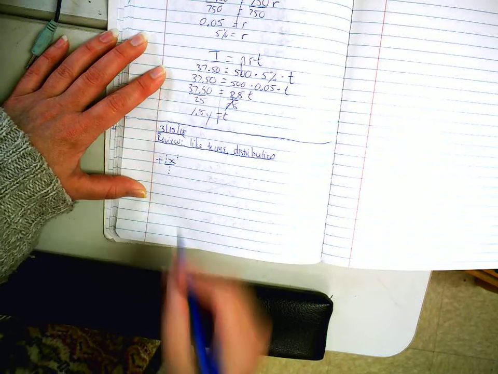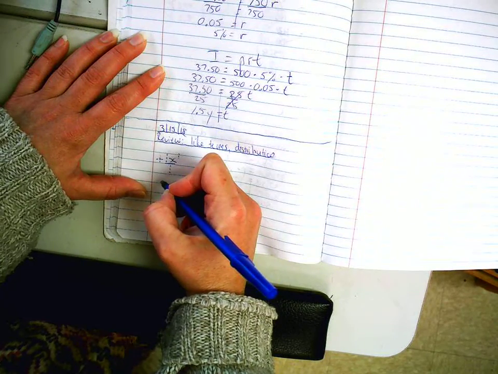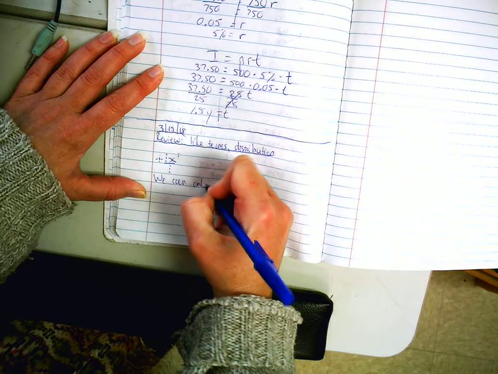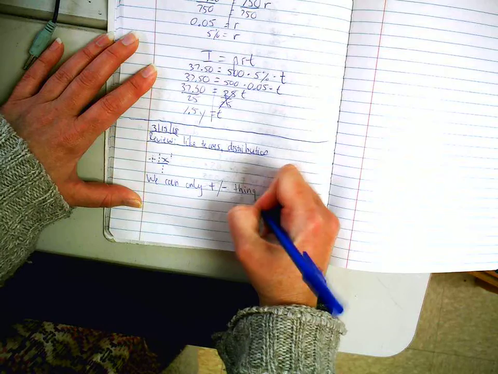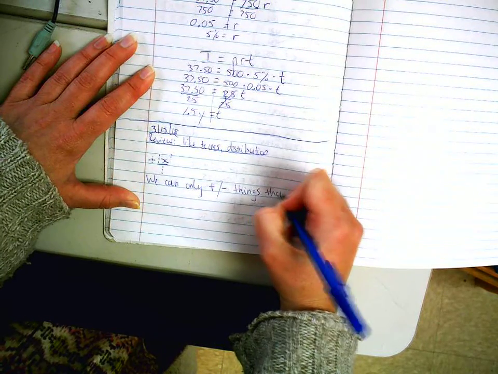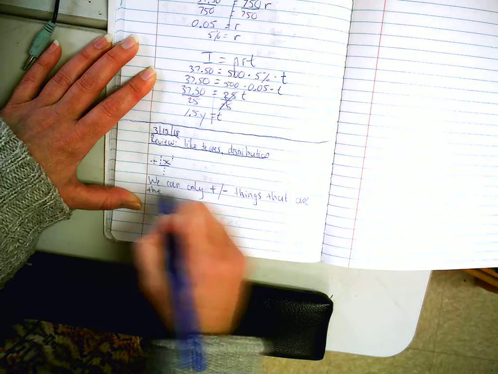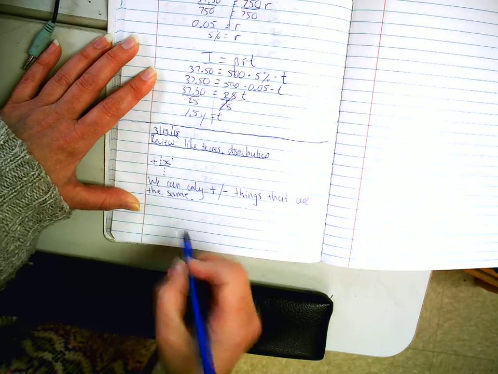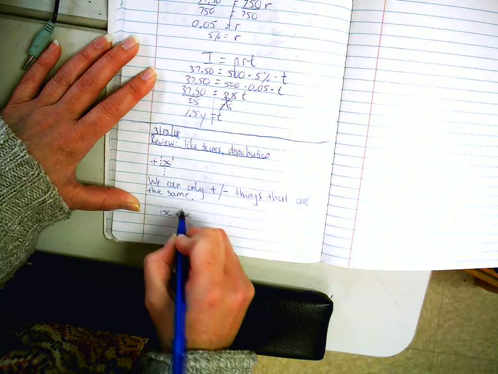Now, we can only add things that are the same, or subtract them if they are the same. So let's write that down. We can only add or subtract things that are the same. For example, you can say x plus x, there's a 1 and there's a 1.